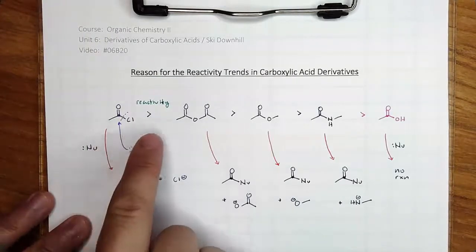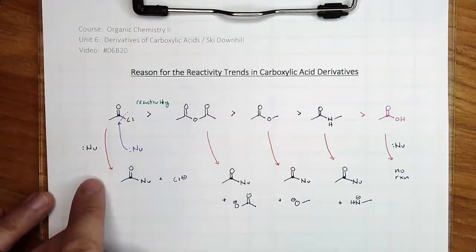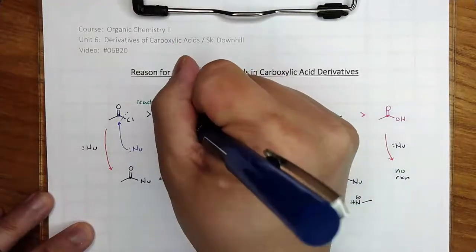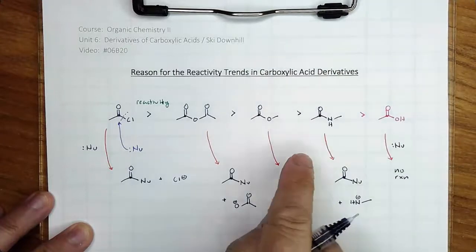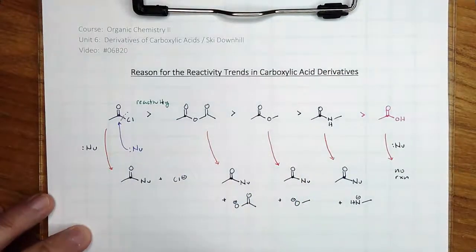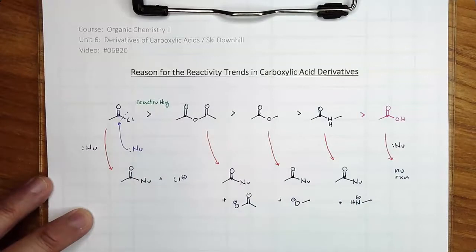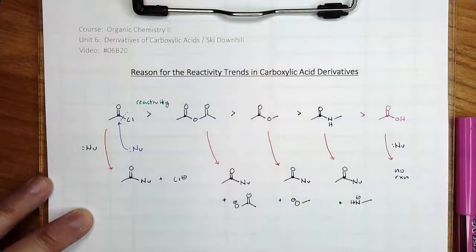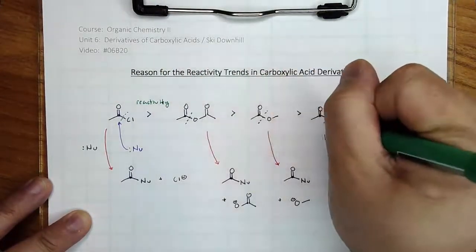For each of these carboxylic acid derivatives, what I drew was a theoretical nucleophile coming in and attacking the dot. So that's a good trick. I always like to put the dot on the carbon that's being attacked and then kicking out the leaving group. So in each case we are breaking this bond right here when the nucleophile attacks the dot.